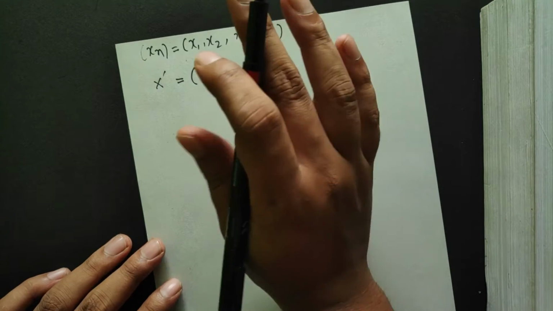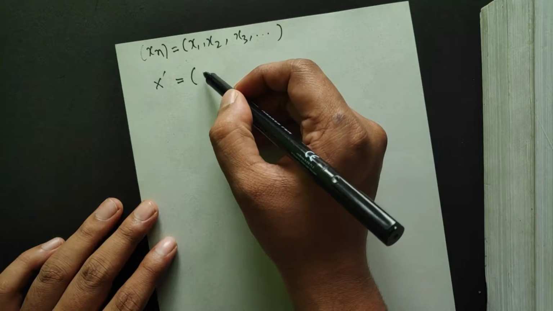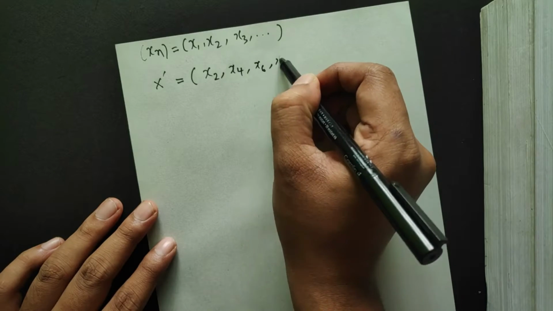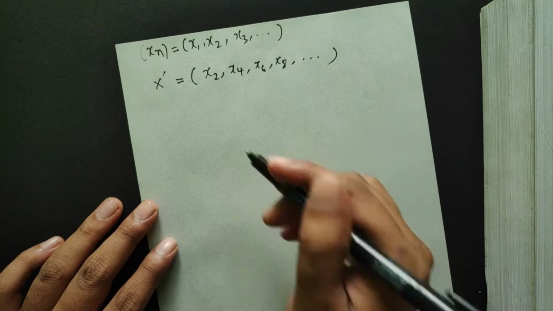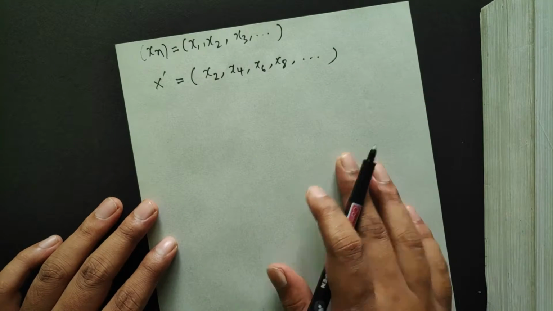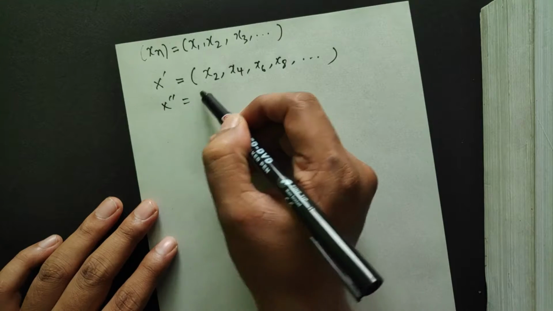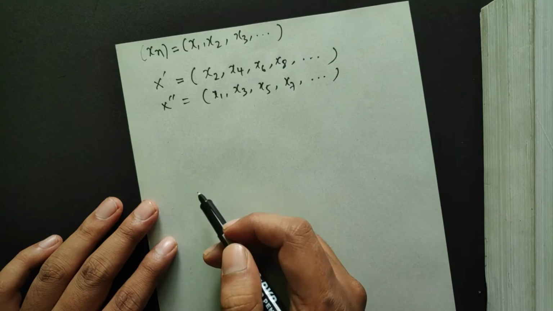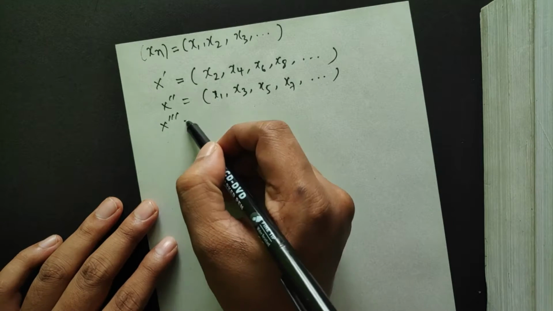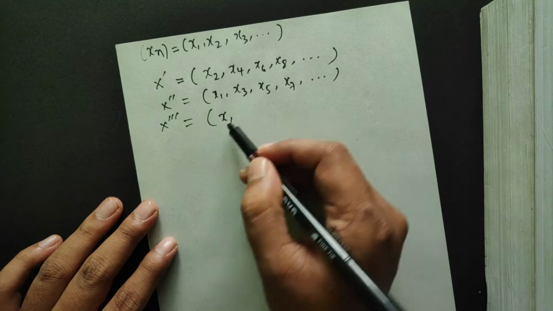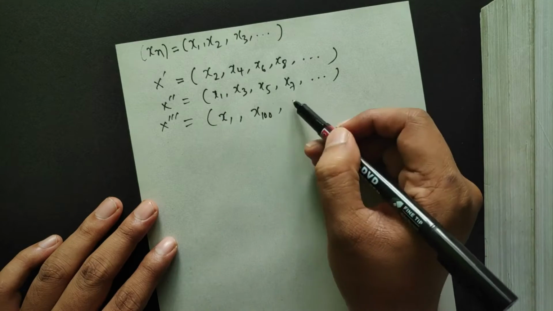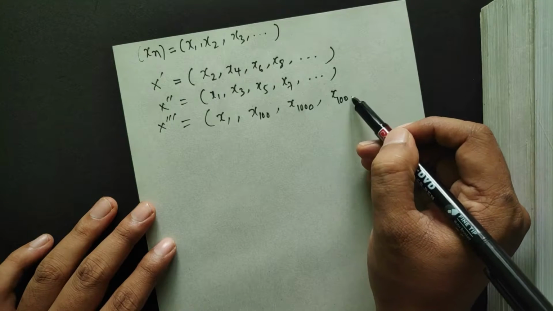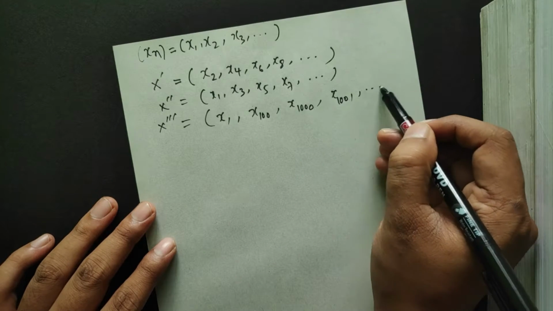And there is a condition actually. It's not completely random. Say I select x2, x4, x6, x8. So this is one example where I have selected even elements of the original sequence. I can also do it with odd elements. This is another example. Now I can also select elements randomly. I can select the first element, then the 100th element, then the 1000th element. I can select the 1000th and 1001st element, and so on.